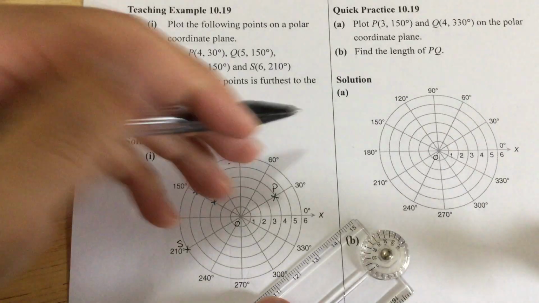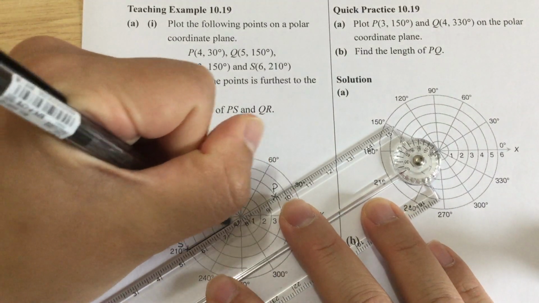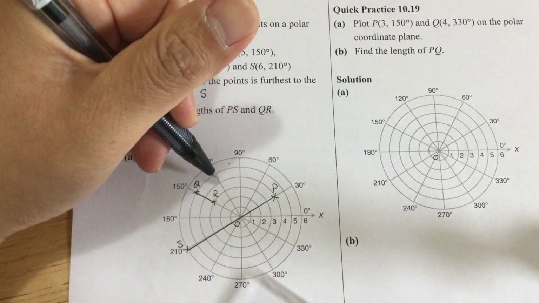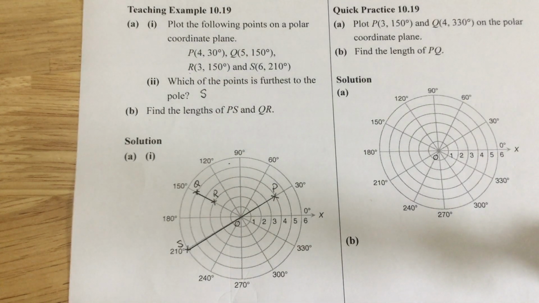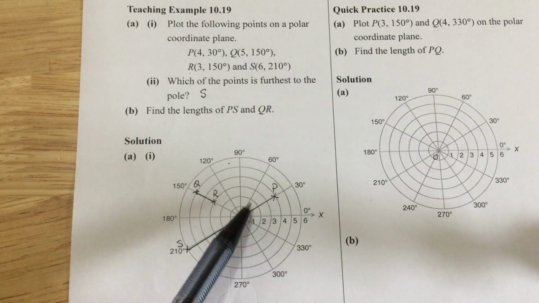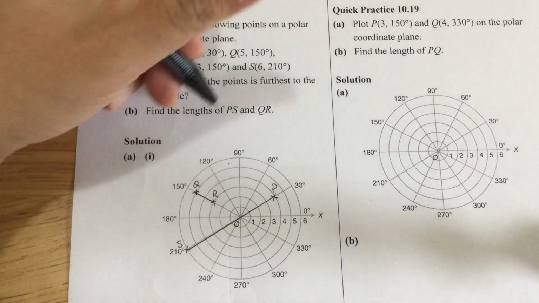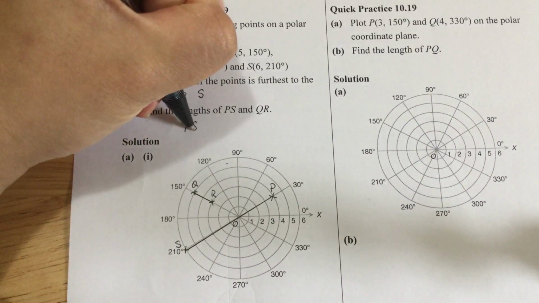So first of all, let's draw PS and QR. Okay, 5 seconds for you to calculate the answer. Even you can count the answer. For PS, you see 1, 2, 3, 4, 5, 6, 7, 8, 9, 10. There are 10 units.